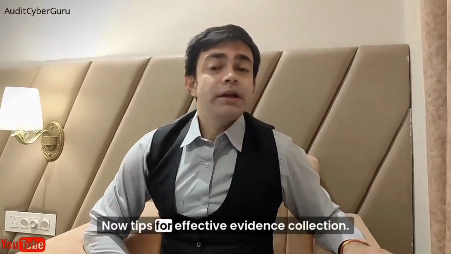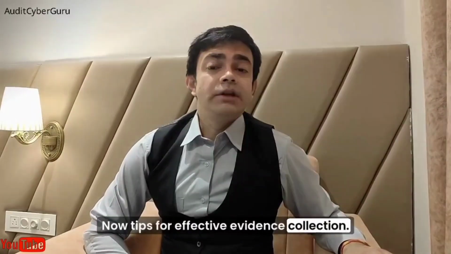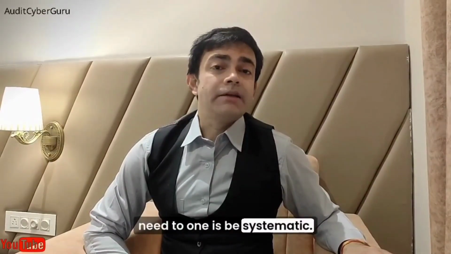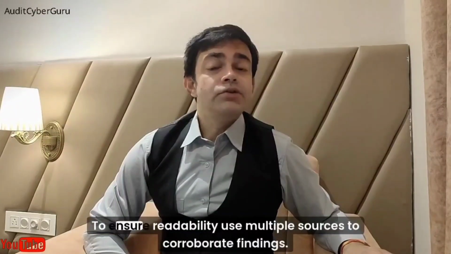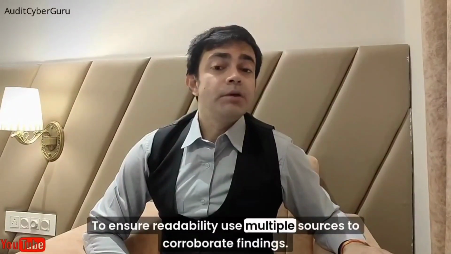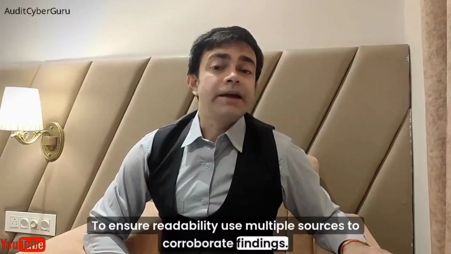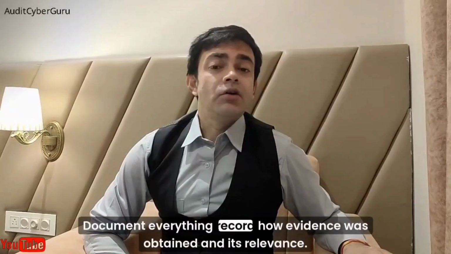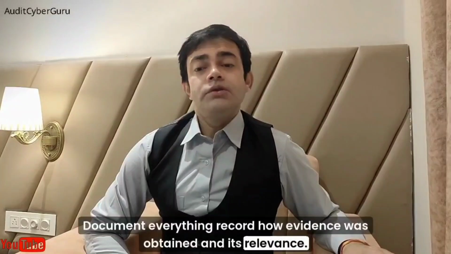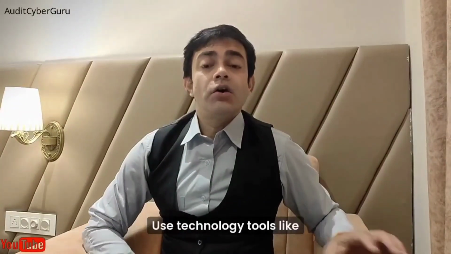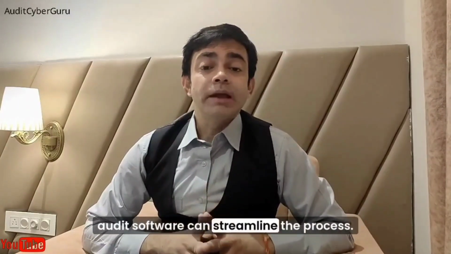Now, tips for effective evidence collection. One is be systematic. You need to follow a checklist to ensure no evidence is missed. To ensure reliability, use multiple sources to corroborate findings. Document everything. Record how evidence was obtained and its relevance. Use technology. Tools like audit software can streamline the process.